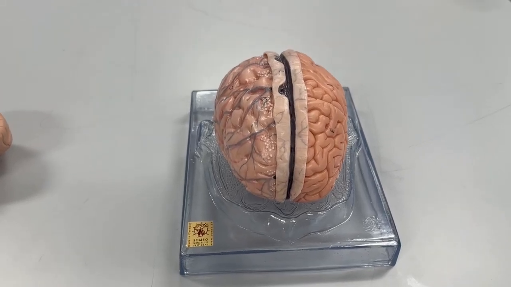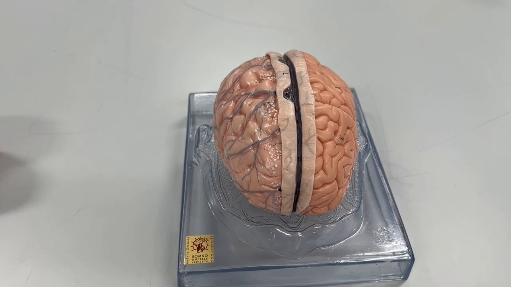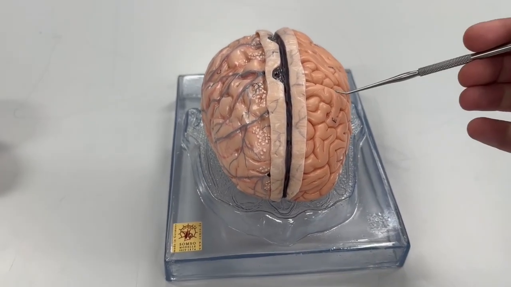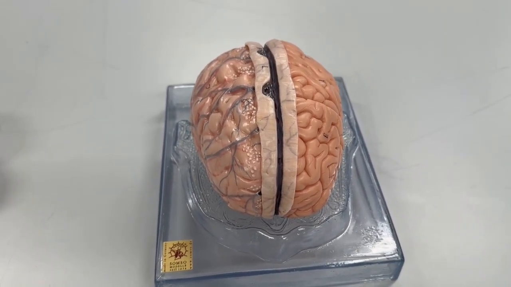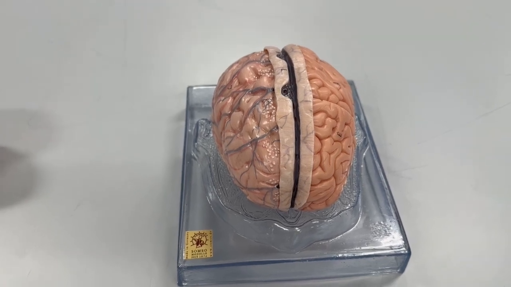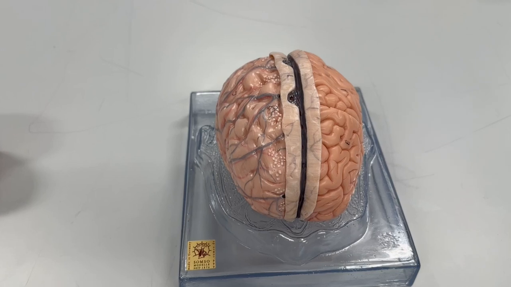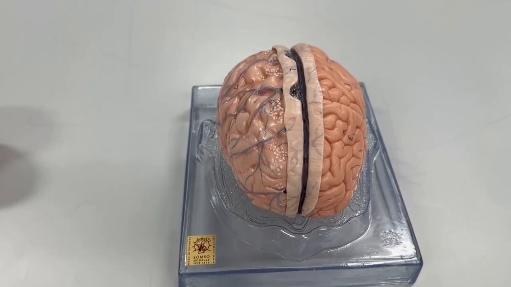Let's take a look at the brain and some corresponding structures that will encase it. This model depicts, on the left hemisphere here, the brain without the meningeal layers. So the meninges, there are 3 layers. From superficial to deep, it's the dura mater, then the arachnoid mater, and then the pia mater.